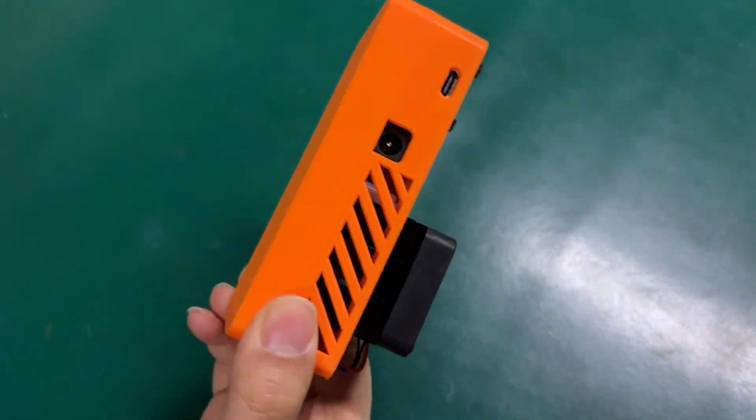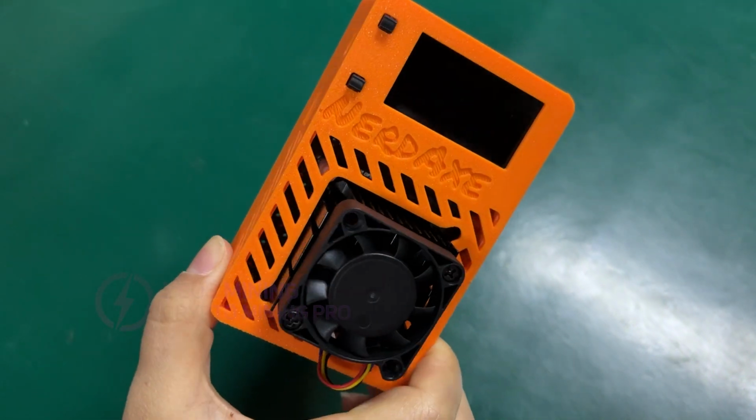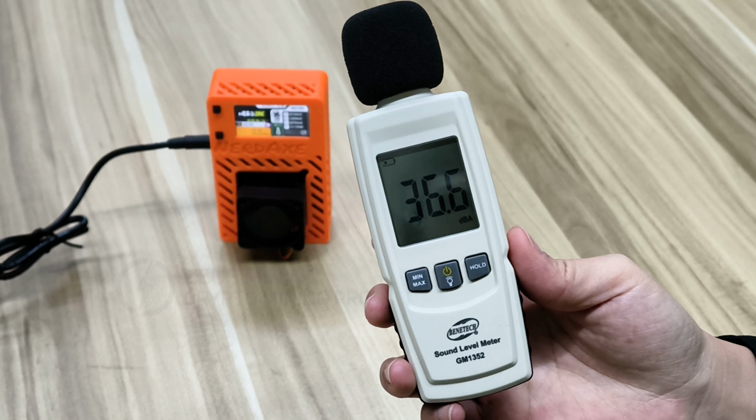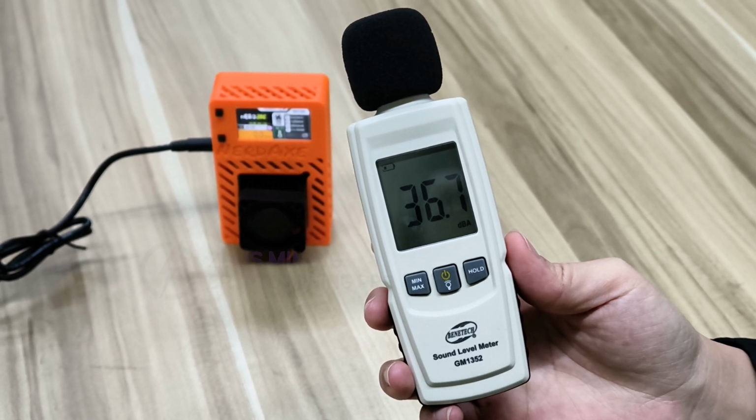Hello everyone, I'm Lucy. Today, I'm going to introduce you to this compact and convenient NerdAxe Ultra 500 Gigabit mini miner. It has very low noise and is easy to use.